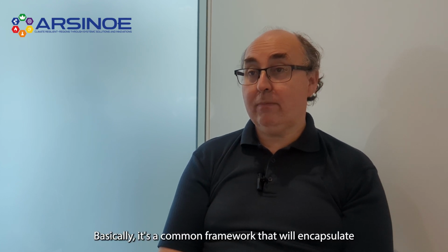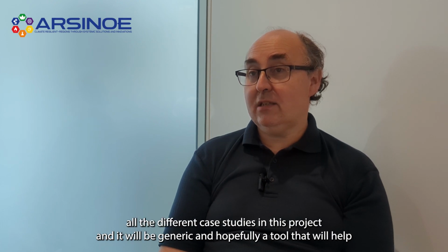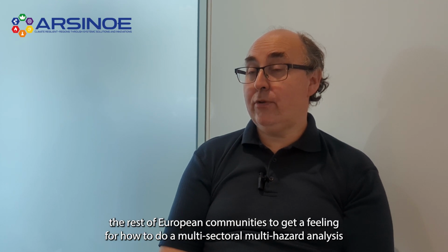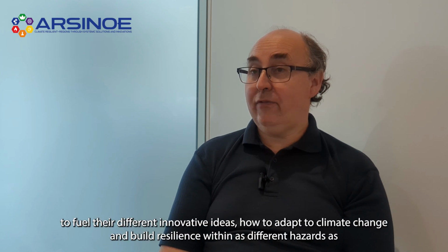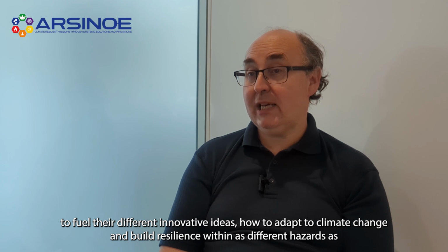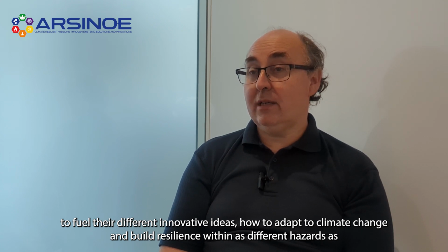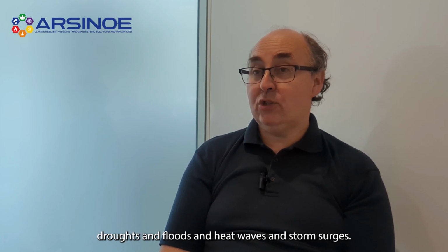Basically, it's a common framework that will encapsulate all the different case studies in this project, and it will be generic and hopefully a tool that will help the rest of the European communities get a feeling for how to do a multi-sectoral, multi-hazard analysis to fuel their different innovative ideas, how to adapt to climate change and build resilience within such different hazards as droughts and floods and heat waves and storm surges.